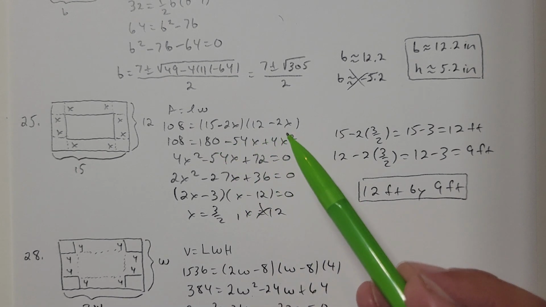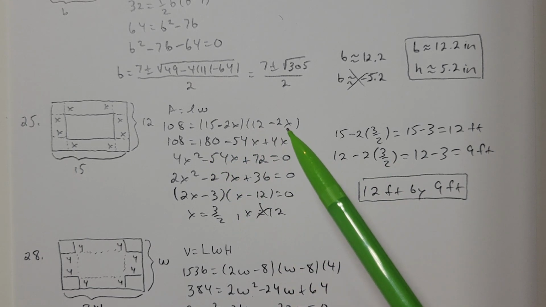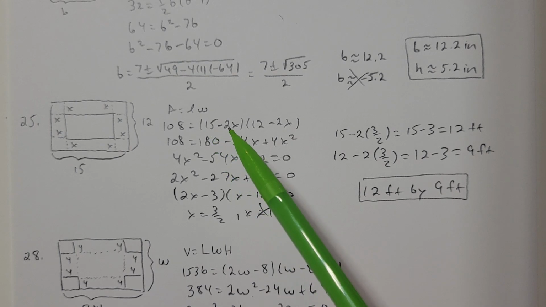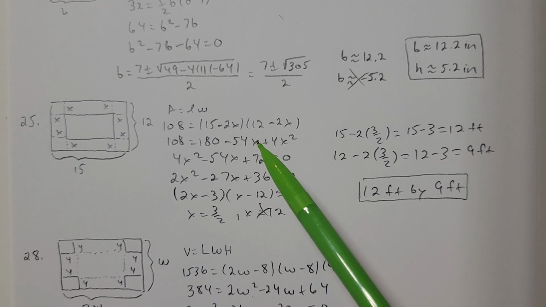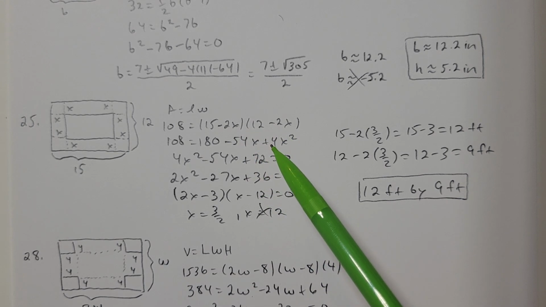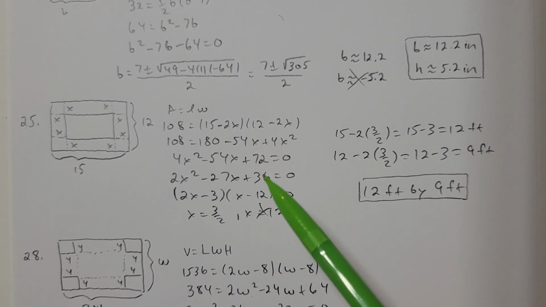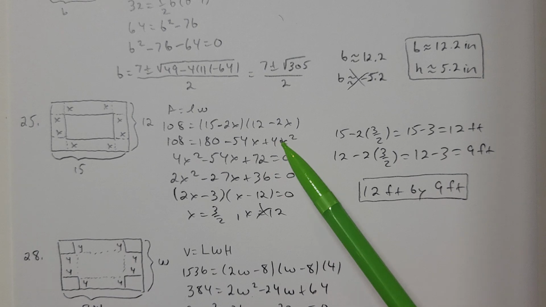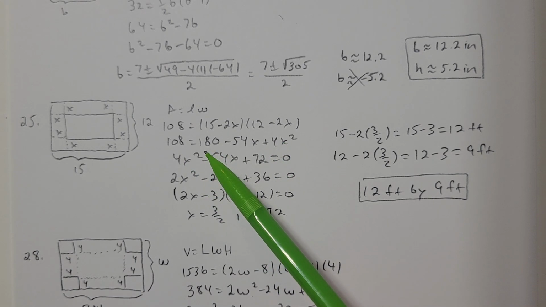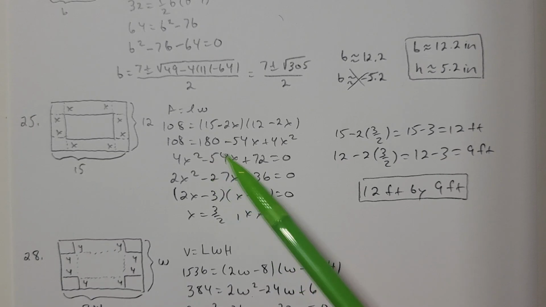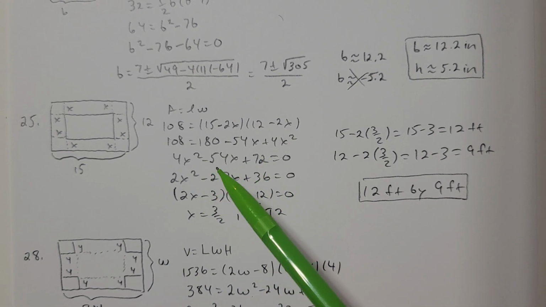If we go ahead and FOIL this, right side, 15 times 12 is 180. Negative 30x minus 24x is minus 54x. Negative times negative is positive, so you got 2x times 2x, that'd be 4x squared. Okay, and then let me get everything on the one side. So I got 4x squared minus 54x. I'm going to have to subtract 108 from both sides. 180 minus 108 is 72. Okay, that's all equal to 0. Okay, that's my quadratic equation.